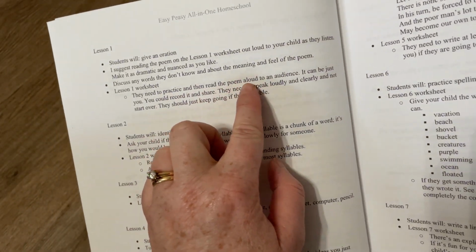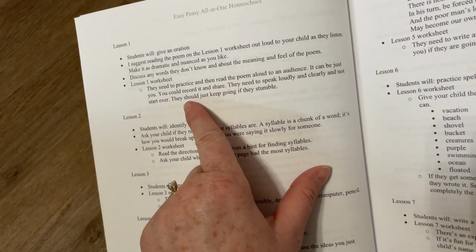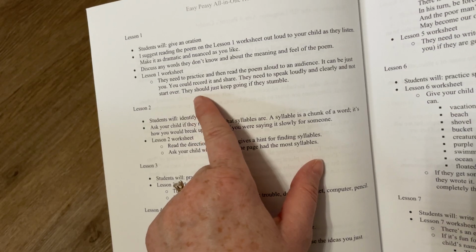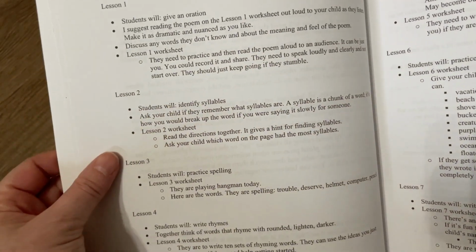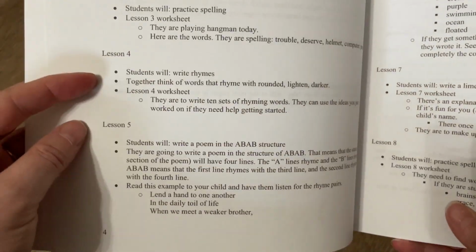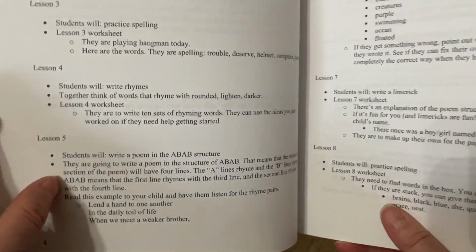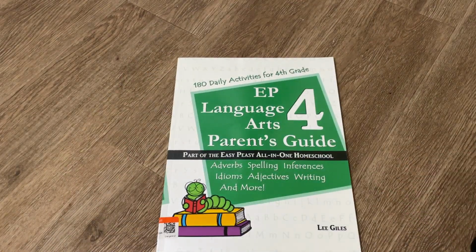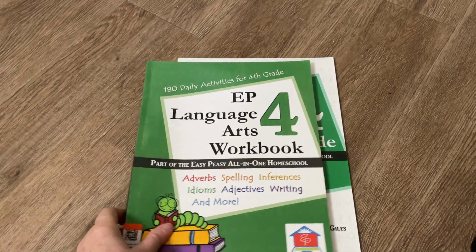They need to practice and then read the poem aloud to an audience. It can be just you. You could record and share. They need to speak loudly and clearly and not start over. They should just keep going if they stumble. Okay, so it just tells you what to do for each lesson and any information for you, the parent. Okay, so that is what this looks like. And then in the back, it has the actual answer key to the workbook pages. So that is what Easy Peasy Language Arts 4 looks like.